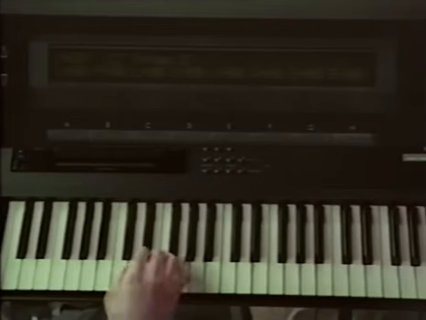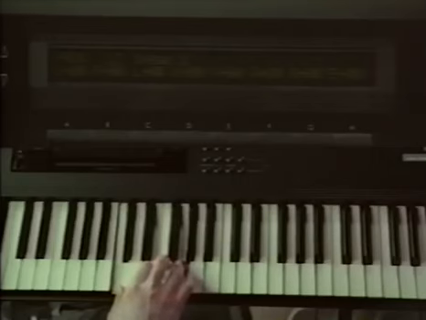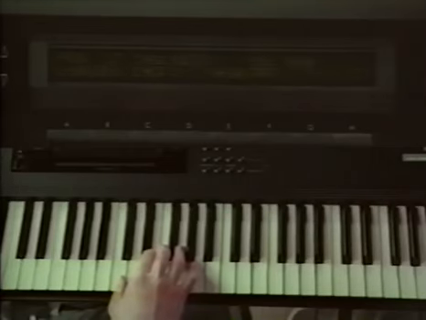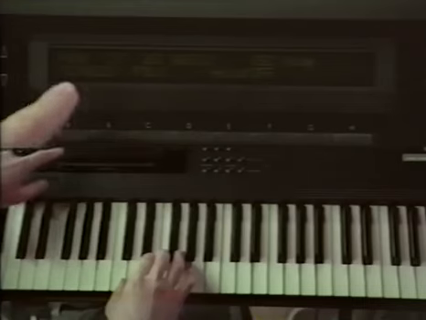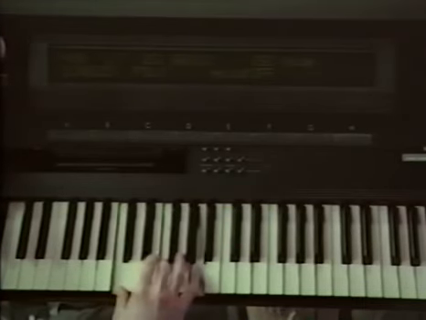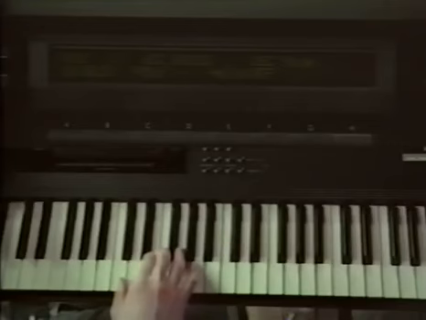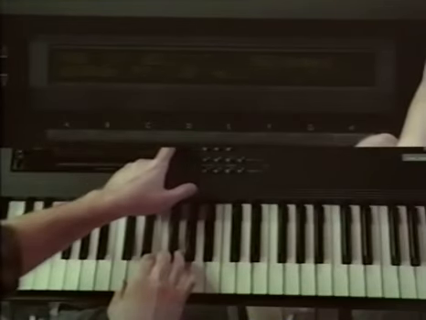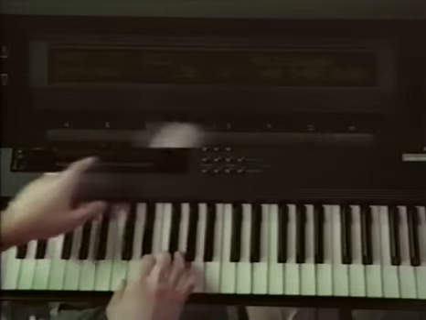In order to change the sound of this organ patch, let's first turn it from a single oscillator sound to a dual oscillator sound. We change that single to double. Now let's look at the second oscillator, oscillator 2.